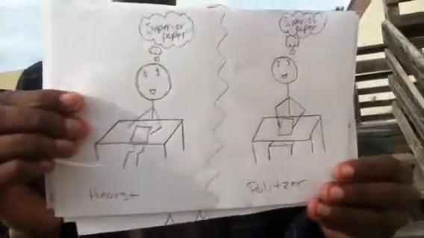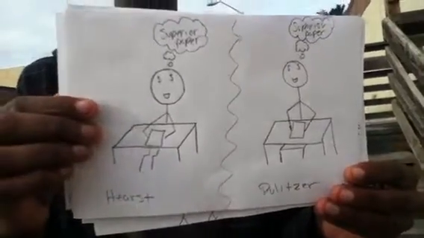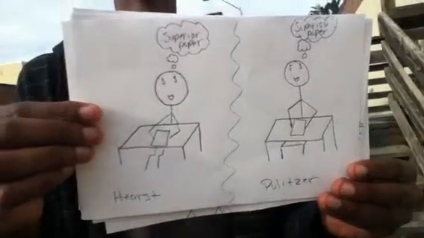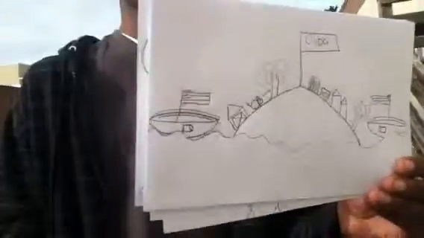This represents Hearst and Pulitzer creating competing papers called the New York World and the New York Journal, and competing with each other for the best paper.